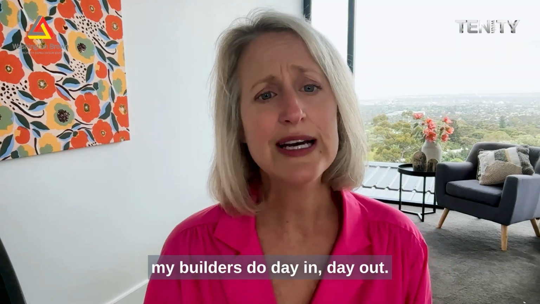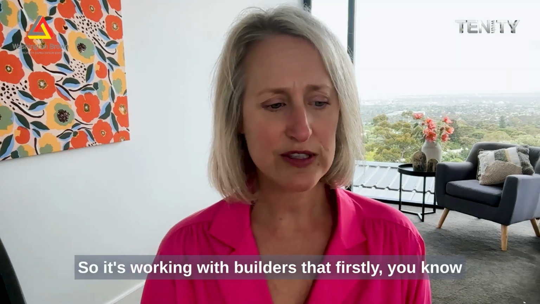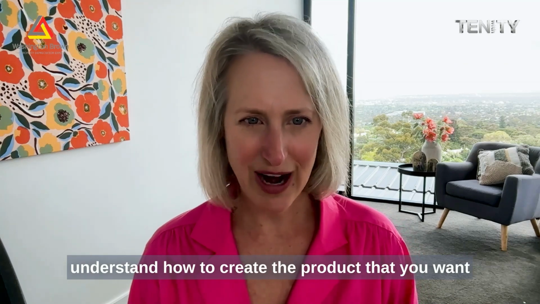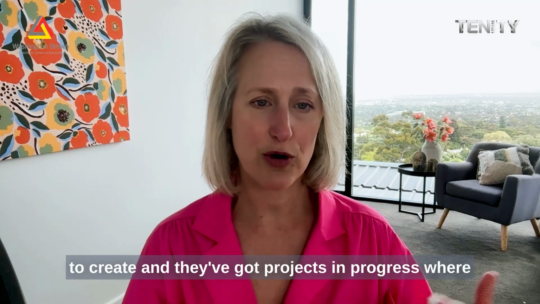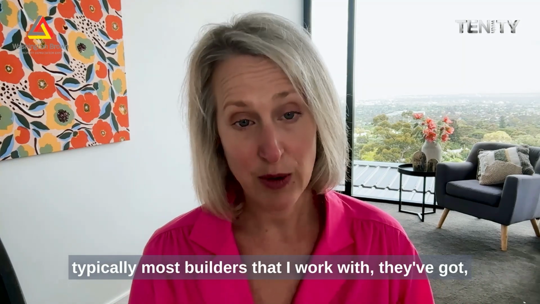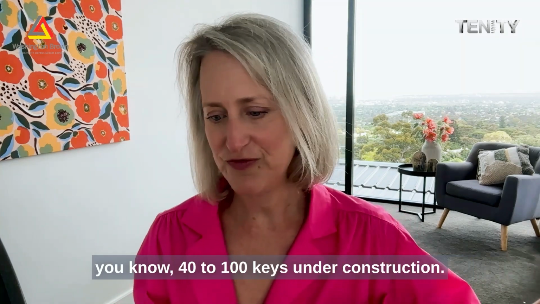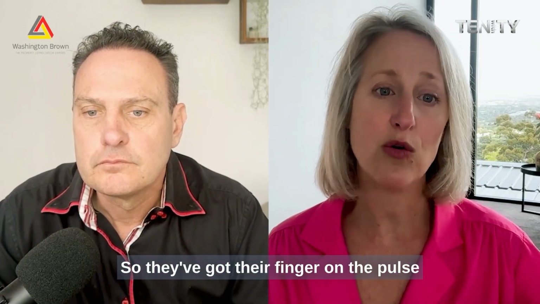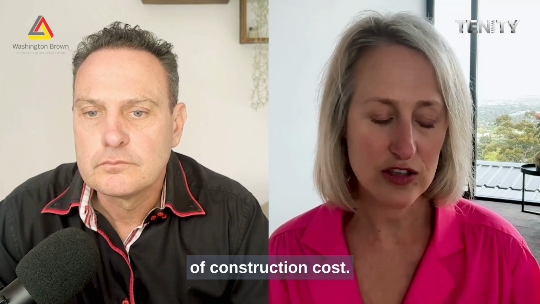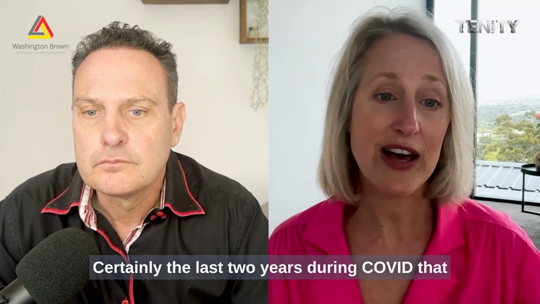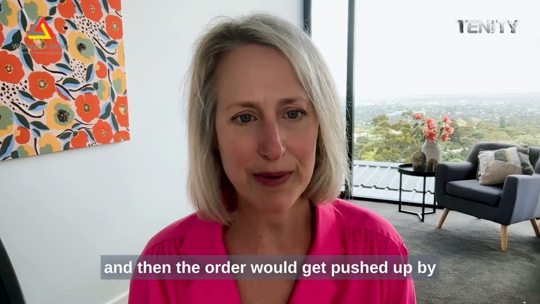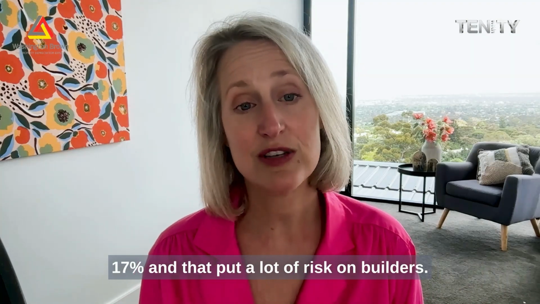But that's what my builders do day in, day out. So it's working with builders that you know have done this before, that actually understand how to create the product that you want to create. And typically most builders that I work with have 40 to 100 keys under construction, so they've got their finger on the pulse of construction cost. Certainly the last 2 years during COVID were testing builders, that's for sure, when they'd provide a quote and then put the order in, and the order would get pushed up by 17%. And that put a lot of risk on builders.